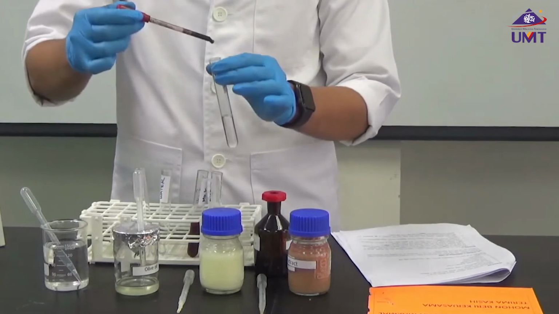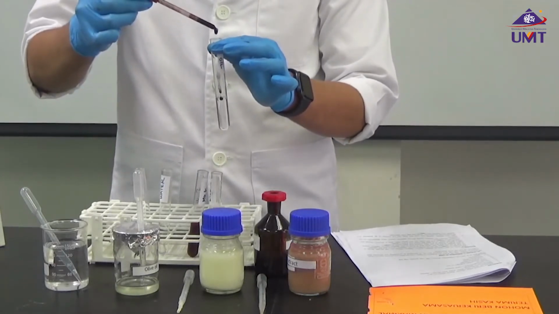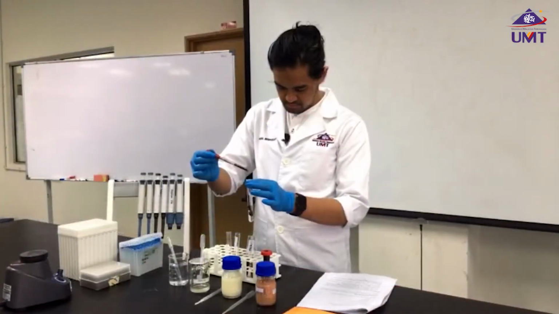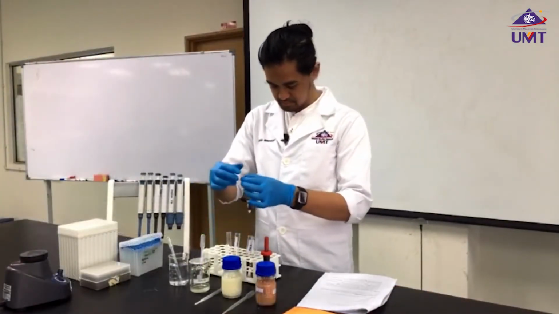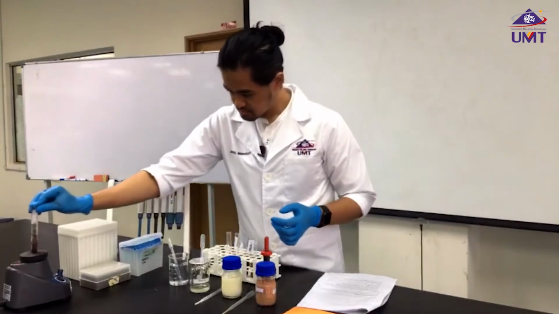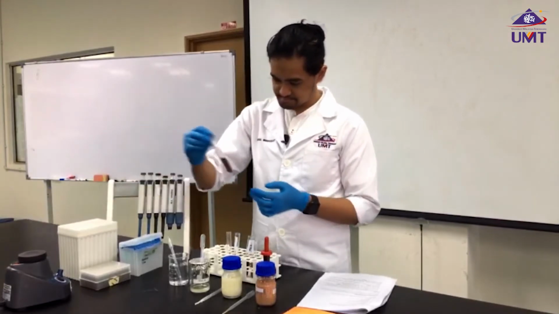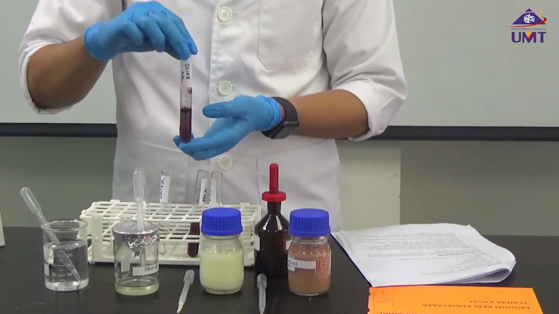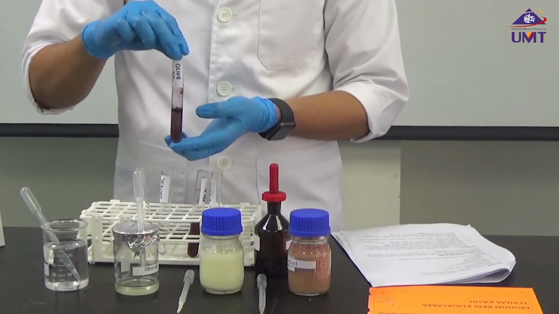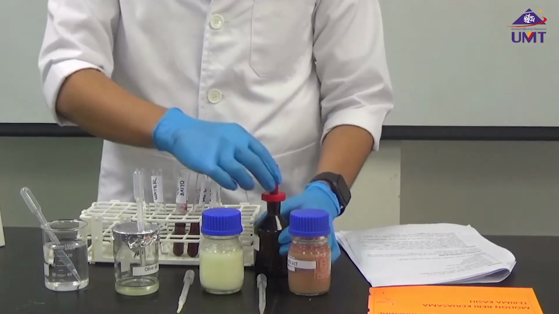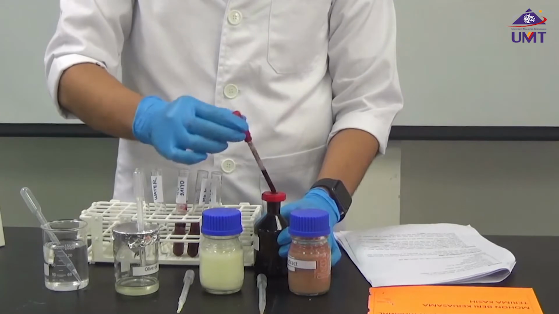I have olive oil. Olive oil after addition of Sudan 4. And the last one is water.